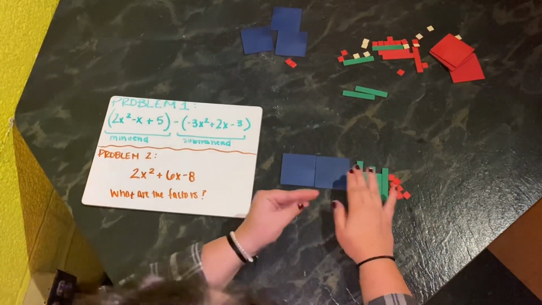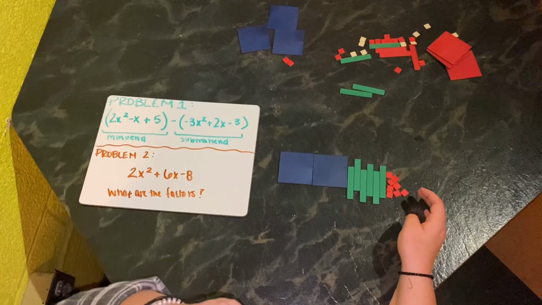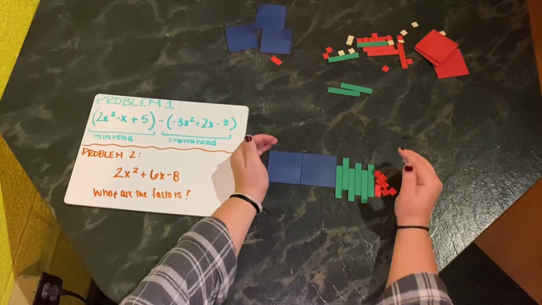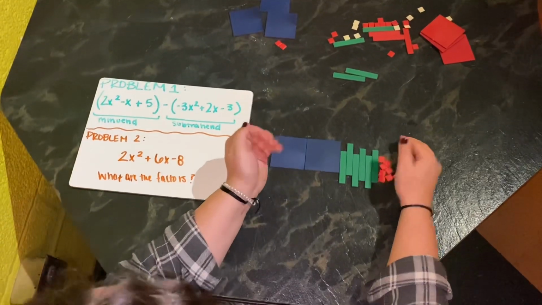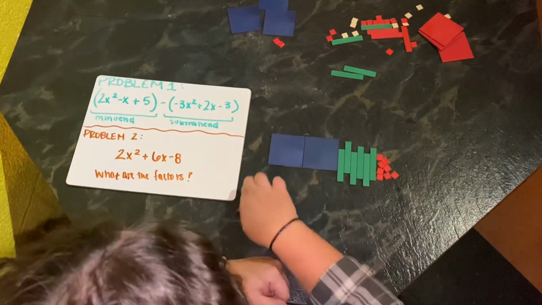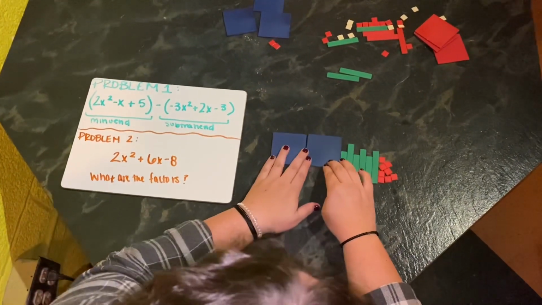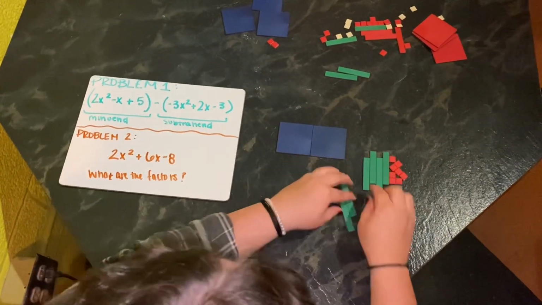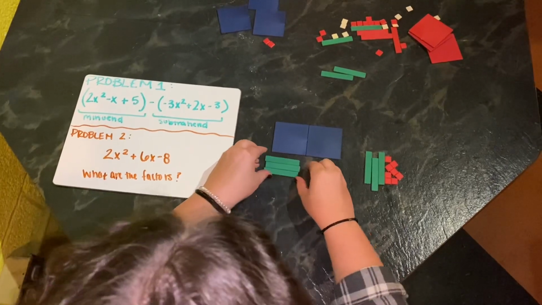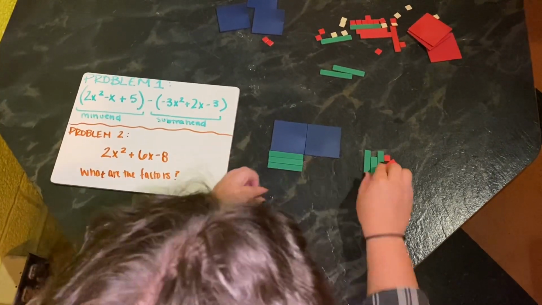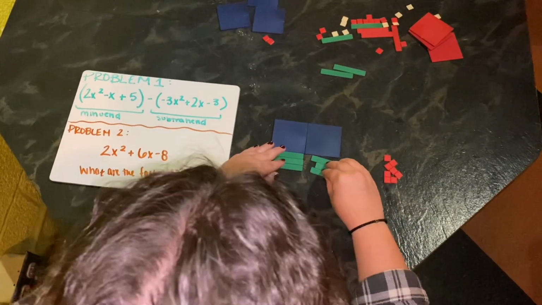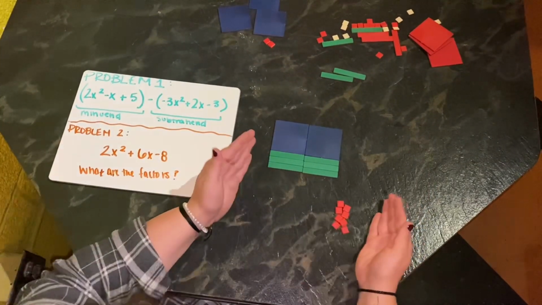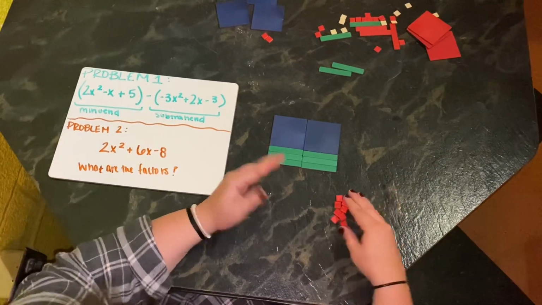So to find our factors, we are using an area model. And these algebra tiles right here are our area model. In order to find the factors, we have to find the dimensions of the area model. So we'll begin by placing our x squareds together and then just putting our positive x's in rows of 3. Now we run into a problem because we don't have anywhere for our -8's to go.